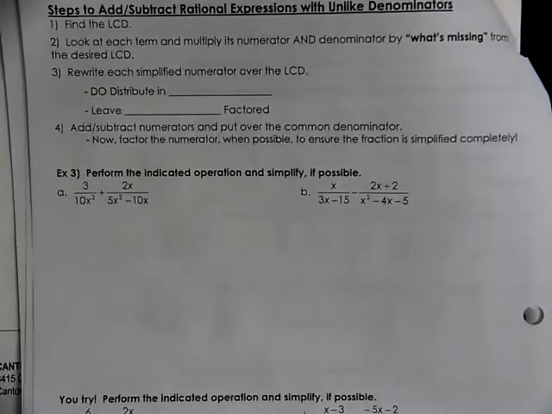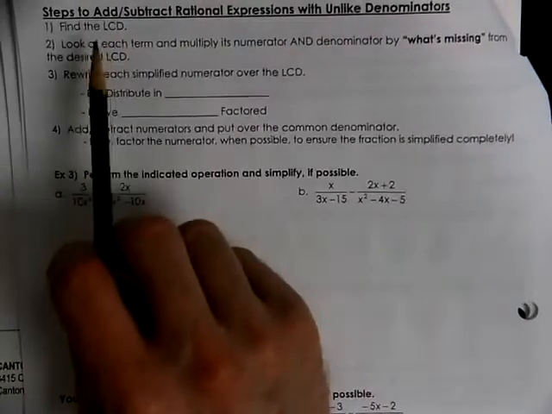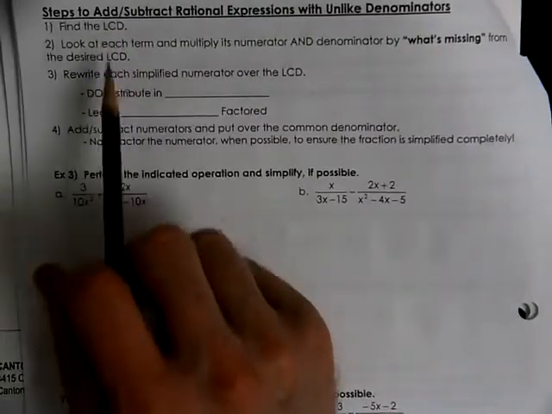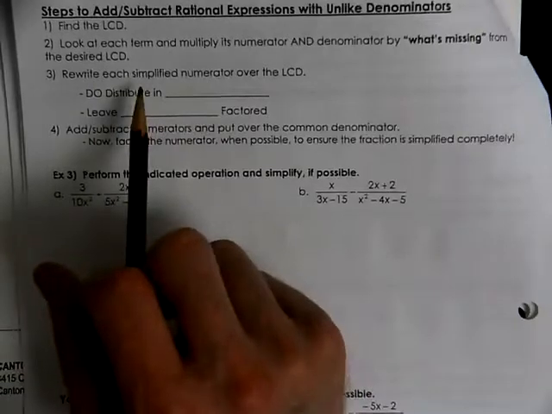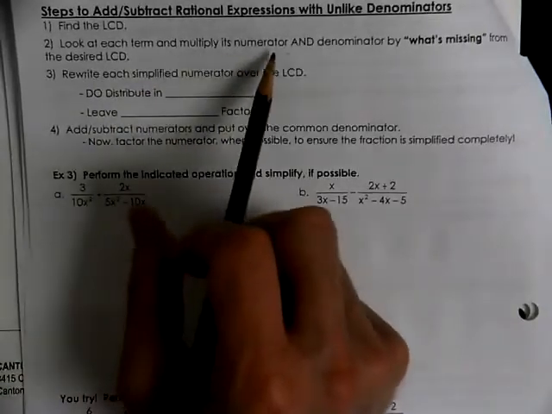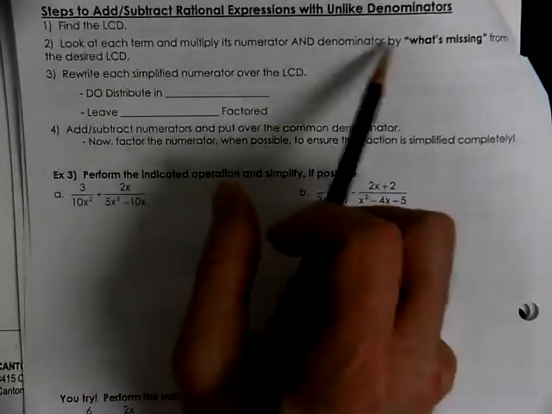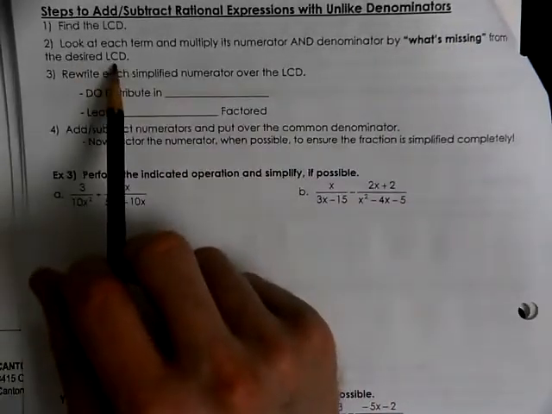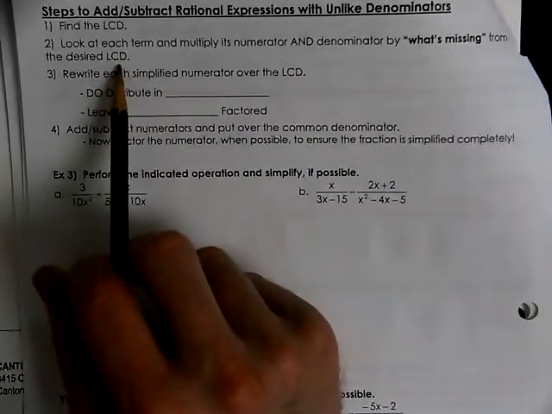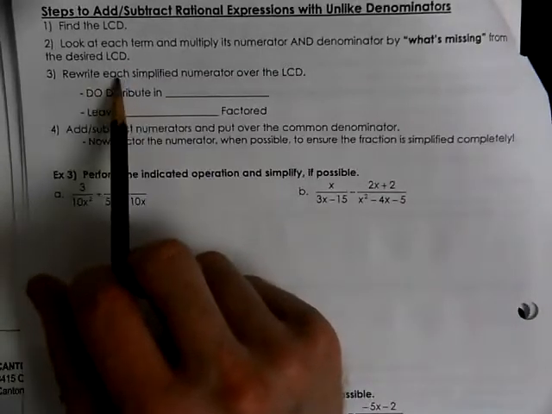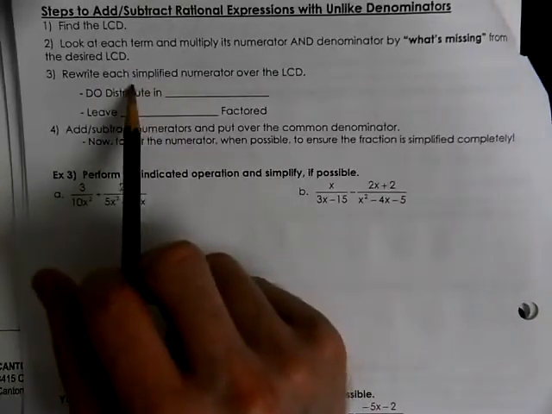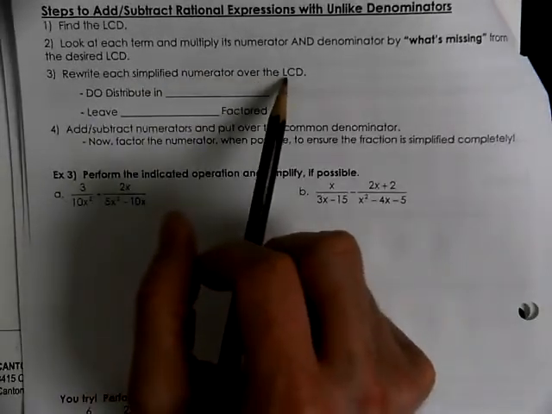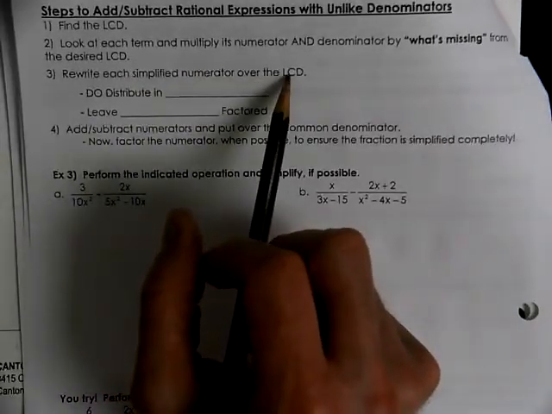So the LCD is an acronym for least common denominator. We're going to look at each term and we're going to multiply its numerator and the denominator by what's missing from what we're looking for our least common denominator. We're going to rewrite each simplified numerator over the least common denominator.